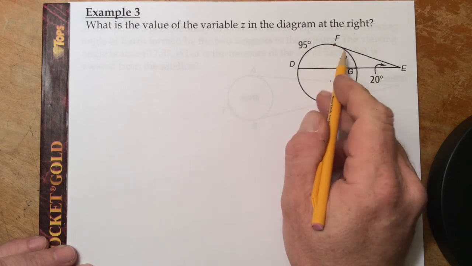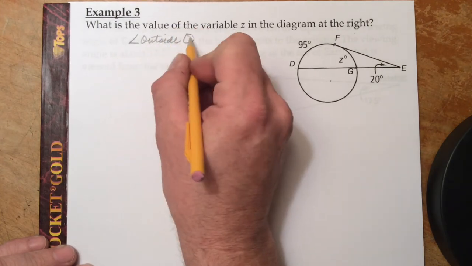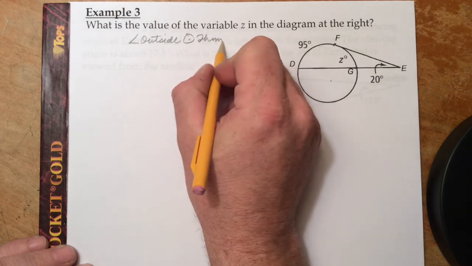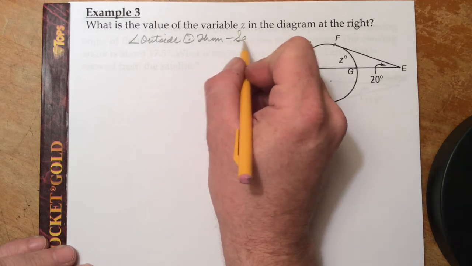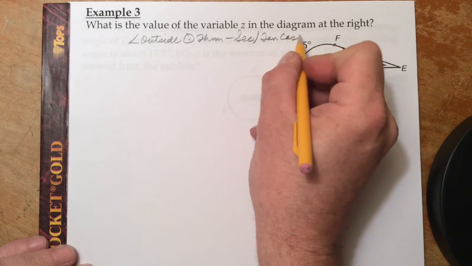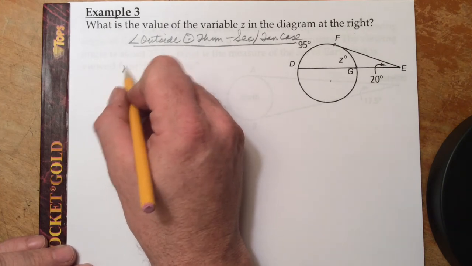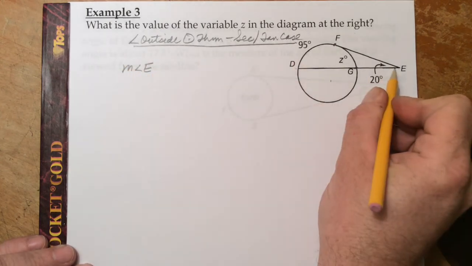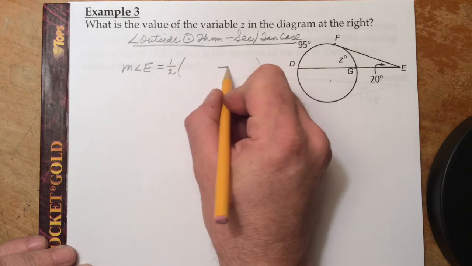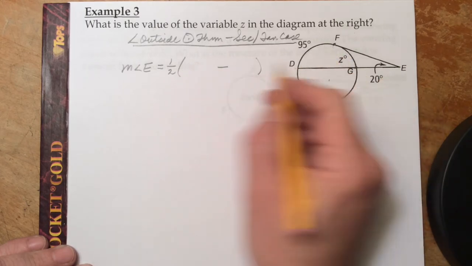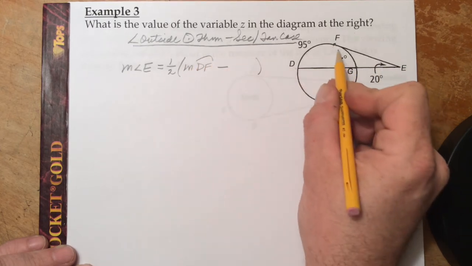So, according to the angle outside the circle theorem, it would be the case that involves both the tangent and the secant. So the secant-tangent case, we have the measure of angle E, the angle outside the circle, equals 1/2 times the difference of the measures of the two arcs that are intercepted. So we have the measure of arc DF minus the measure of arc FG.